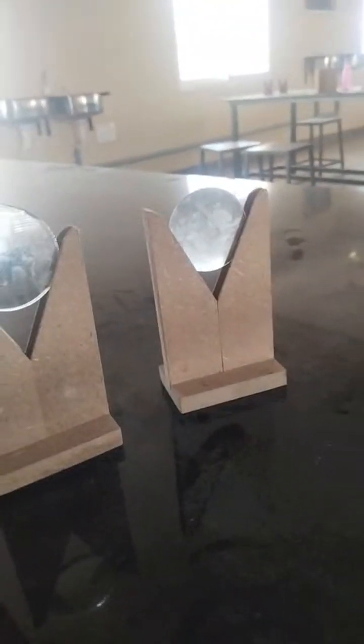So, lenses. Okay, students, here is the concave lens. We can see this: the concave lens forms images that are virtual and diminished. The objects are virtual and diminished. The left one is small, okay.